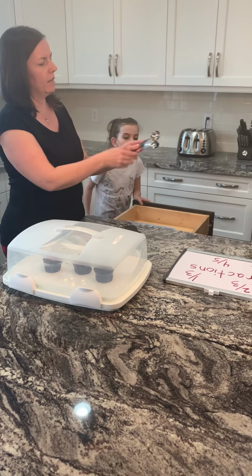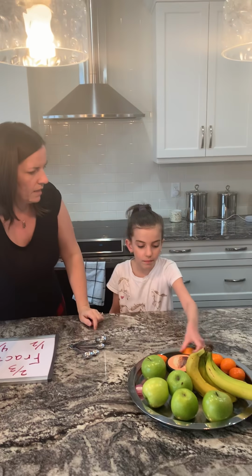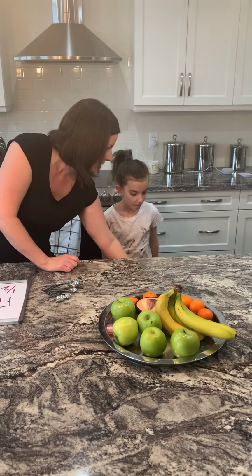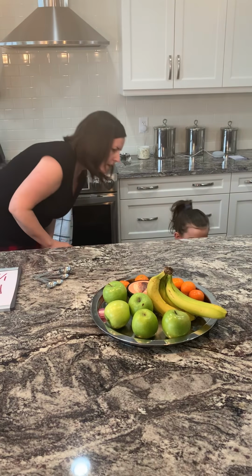I spy some measuring spoons for baking with or cooking with, and she's absolutely right. There's little fractions on here. Do we have anything else in our kitchen that has fractions on it? Down here. You're really close. Yeah, bring it up. Aha. She has found one of our measuring cups. It's got some fractions on the side right here.